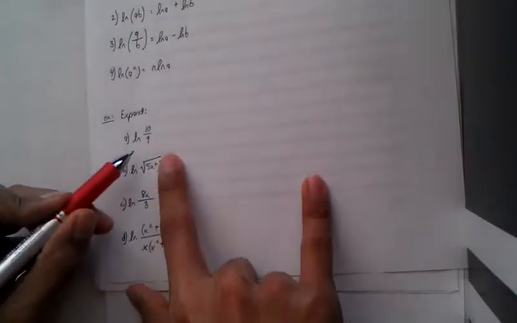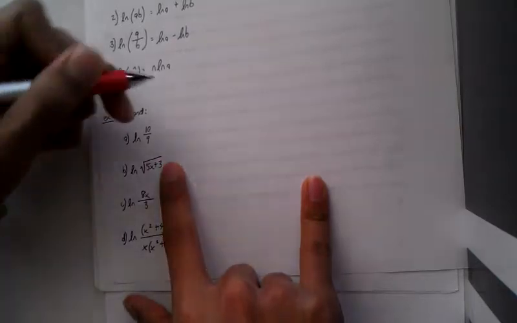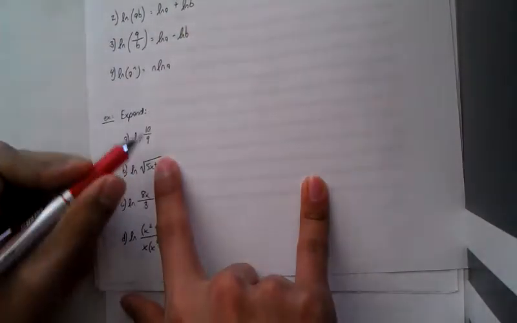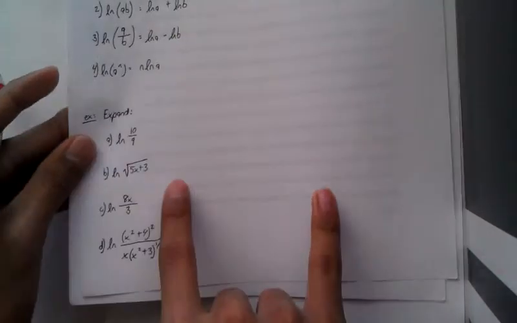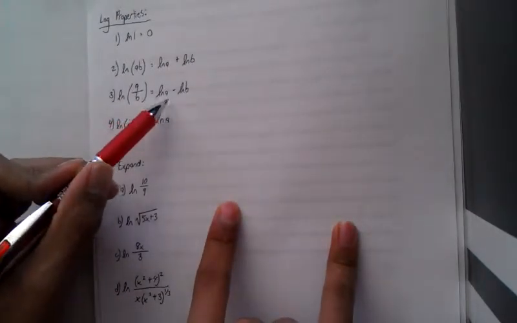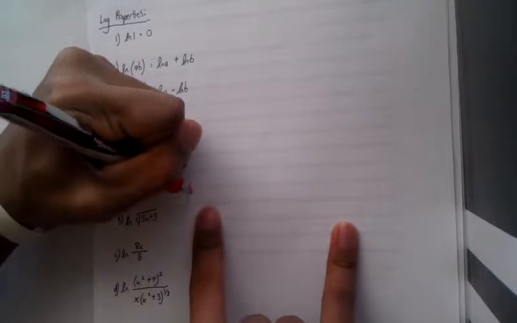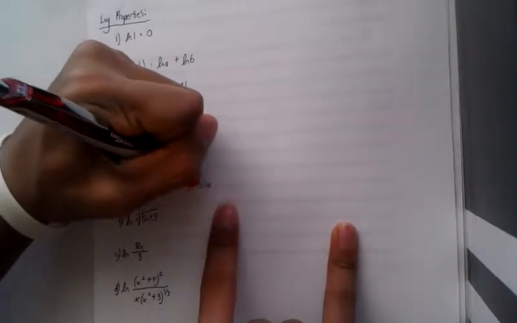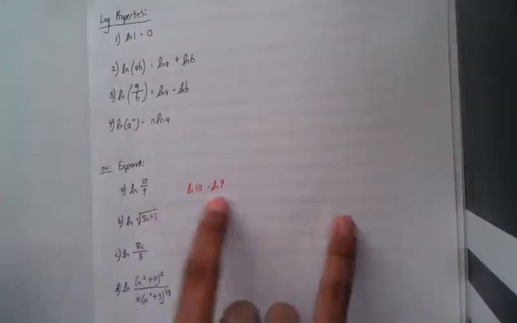So here I just have some examples for expanding natural logs. So the first one, natural log of 10 over 9, that's a quotient. If we look at our properties, then you can separate it with a minus sign. So that would be natural log of 10 minus natural log of 9.